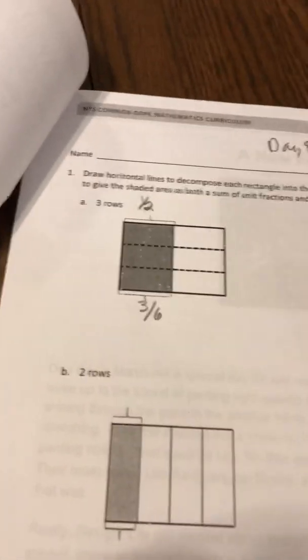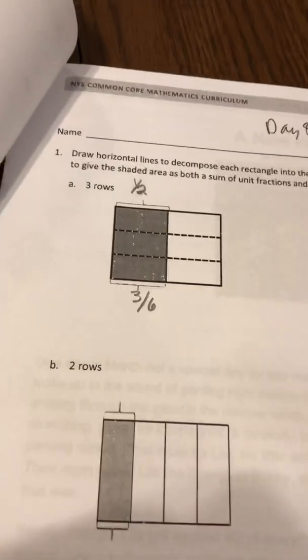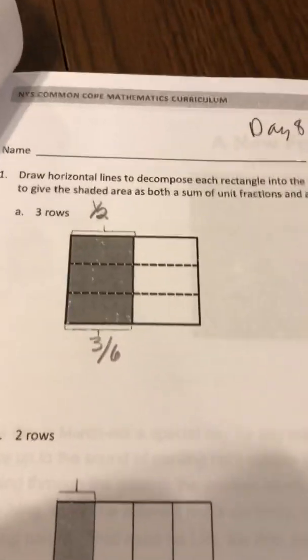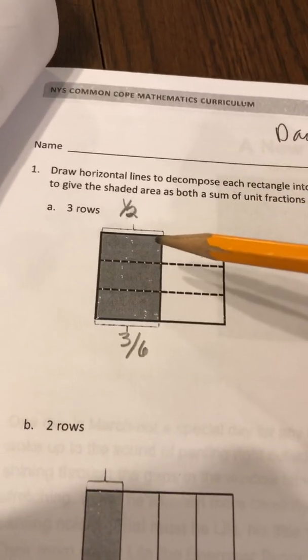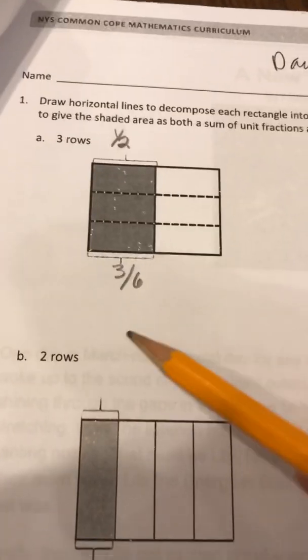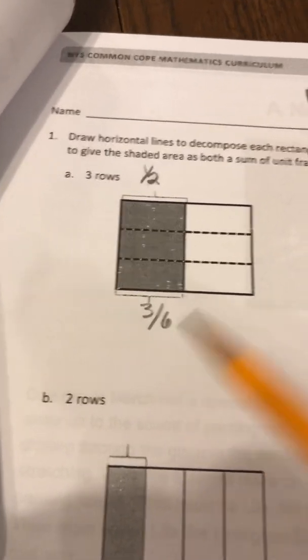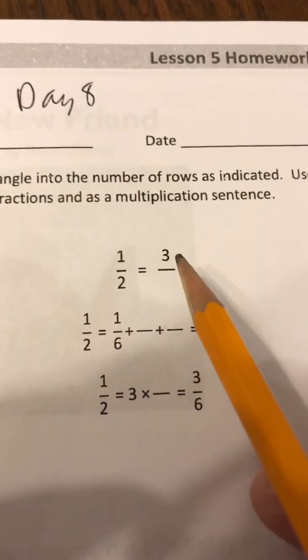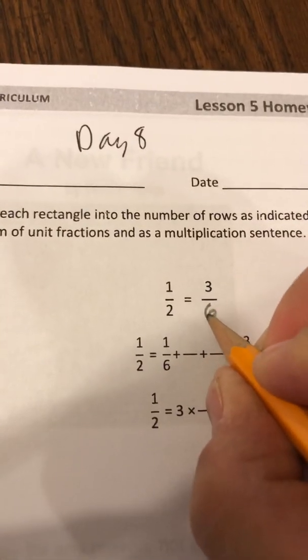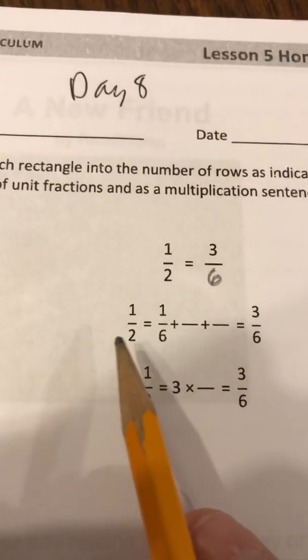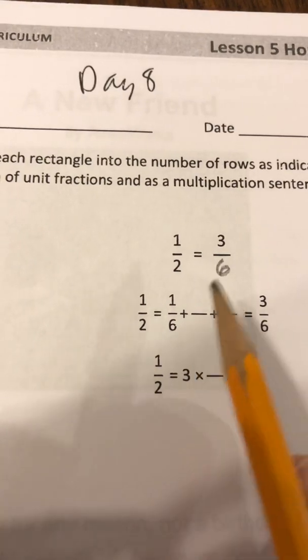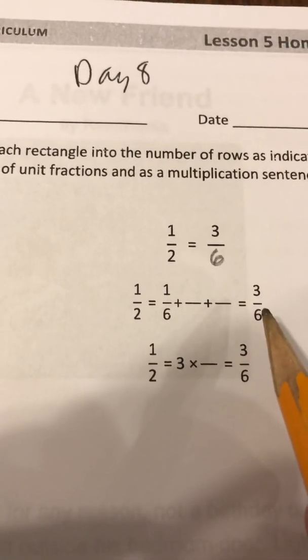And then here's your fraction work for today. So same thing as yesterday, just a different figure that's been partitioned differently. So I went ahead and labeled this one. We know that half of this figure has been shaded in, and the equivalent to half in this instance is 3/6. So if you look over here, 1/2 equals 3/6. So we'll write our denominator in there. And then if you look at the next number sentence here, 1/2 equals 1/6 plus what equals 3/6.